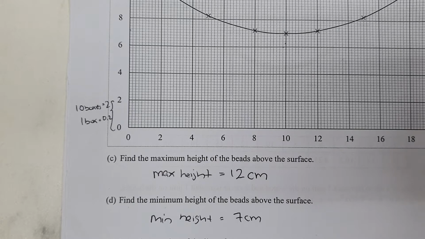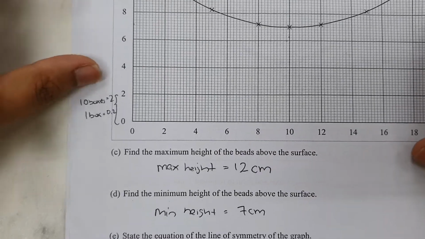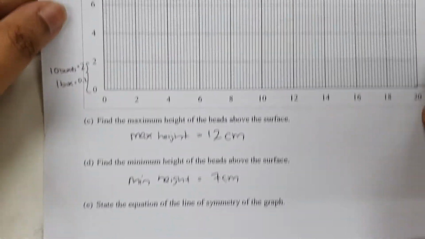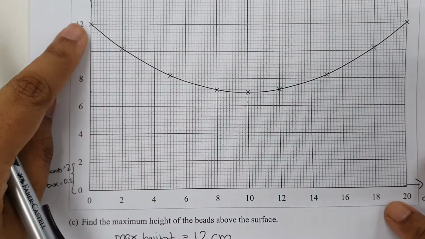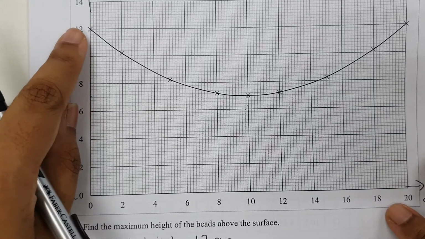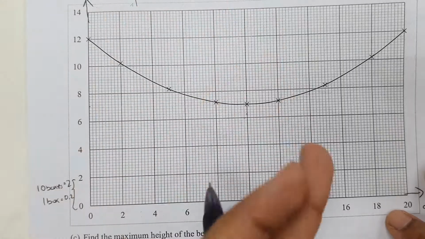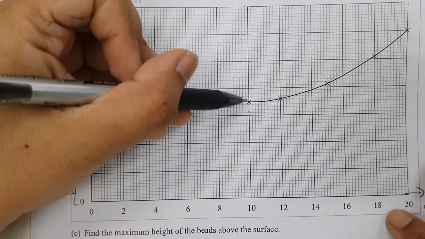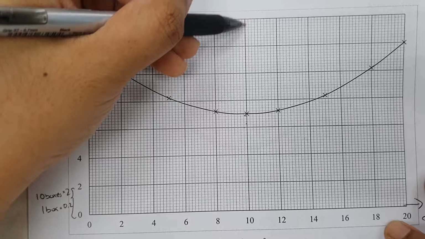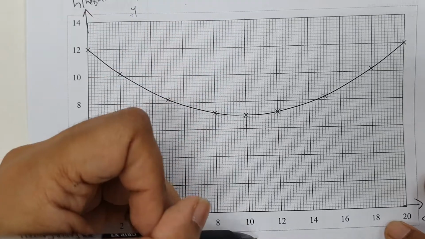Let's move on to part E. State the equation of the line of symmetry of the graph. U shape, right? Where is the center? The center of the curve, such that it cuts the curve into half. Remember just now the minimum point here? So this is my line of symmetry.